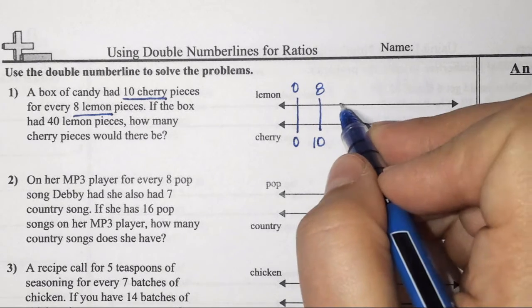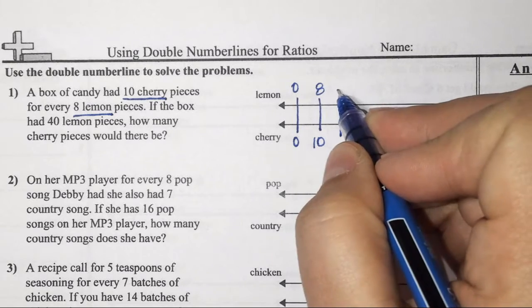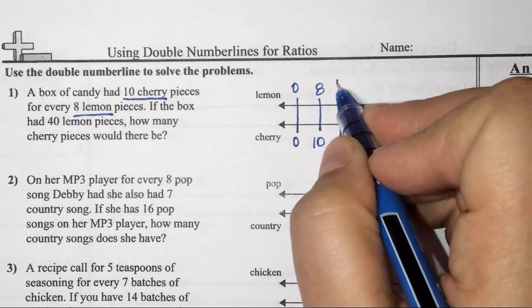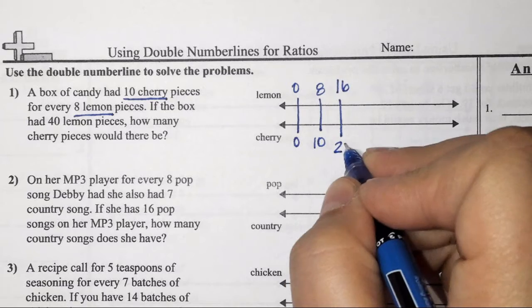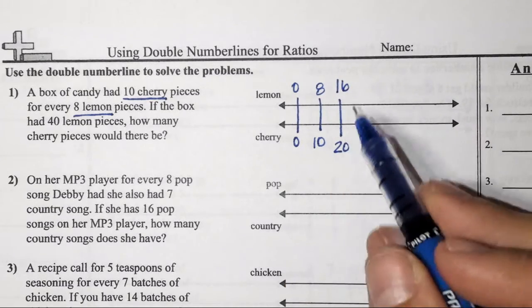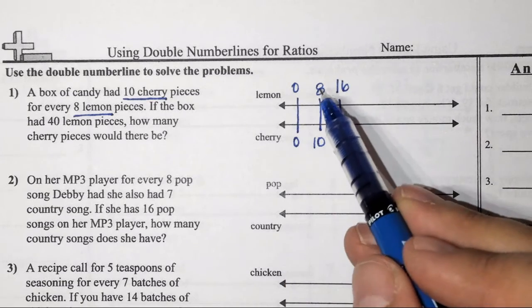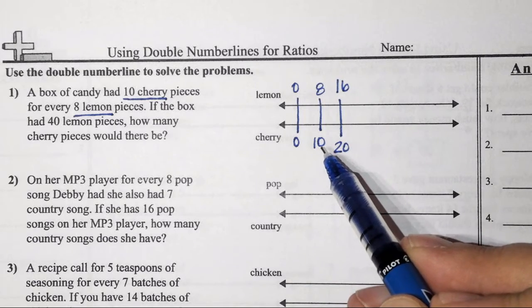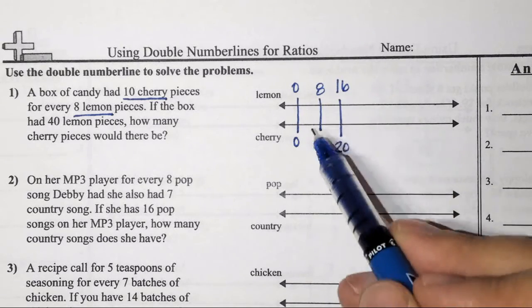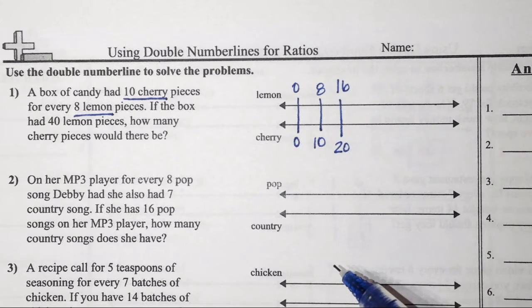What happens if I add another 8 lemon pieces? How many will I have? 16. And how many cherry? 20. Okay. I love how you guys didn't try to add 8 to both. You understand, every time we add 8, we're adding 10, because that ratio of 8 to 10 will stay the same the entire distance.